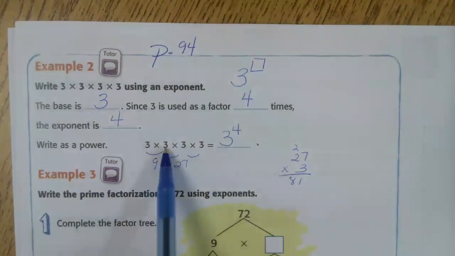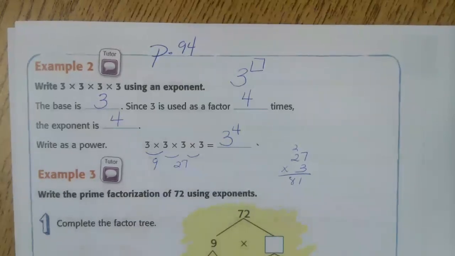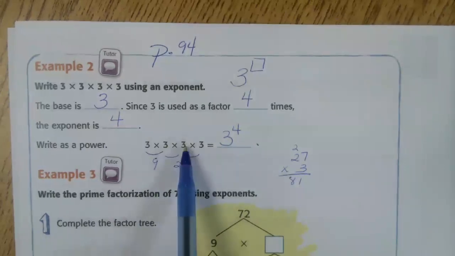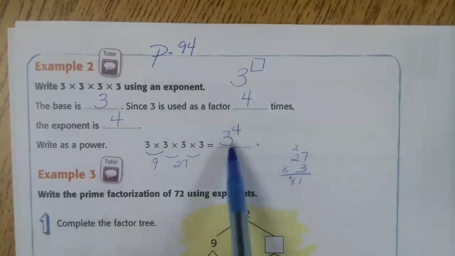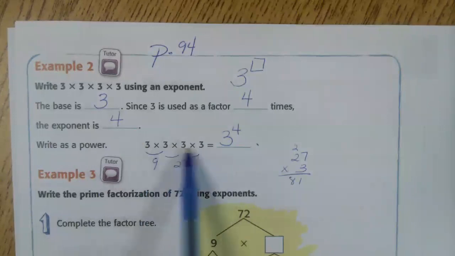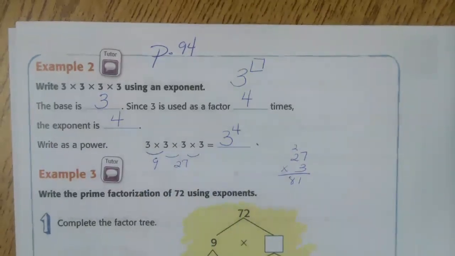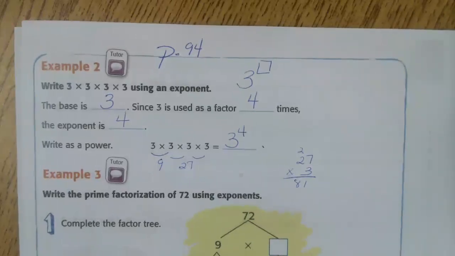So you're actually doing repeated multiplication. And remember back on the previous page, we talked about products of identical factors. So in this case, 3 times 3 times 3 times 3. So 81, or 3 to the 4th power, that would be a product of identical factors, because all these 3's that you see that you're multiplying together, those are identical factors. They're the same thing, the same factor. All right, make sure you have those blanks filled in. That's example 2. Let's move on to example 3.